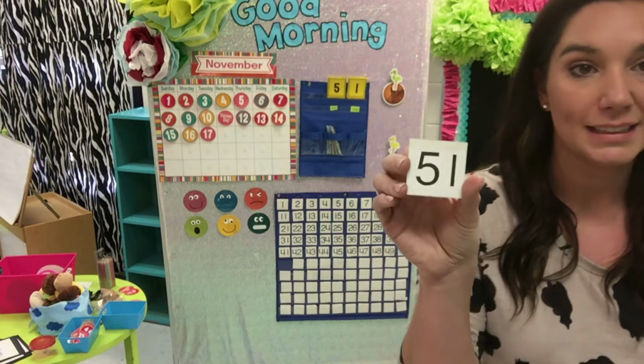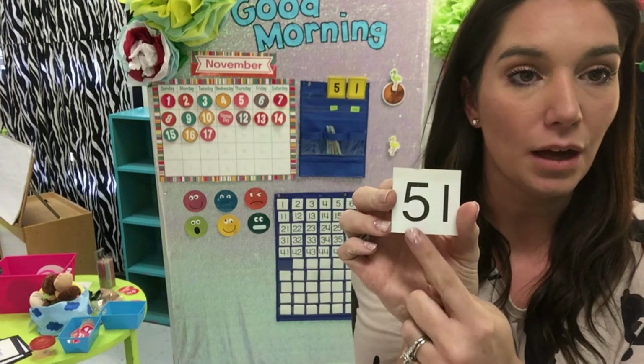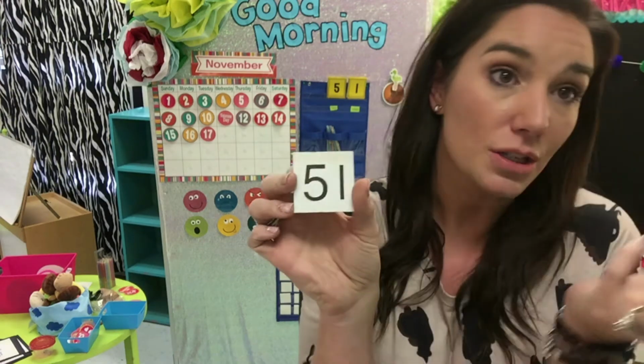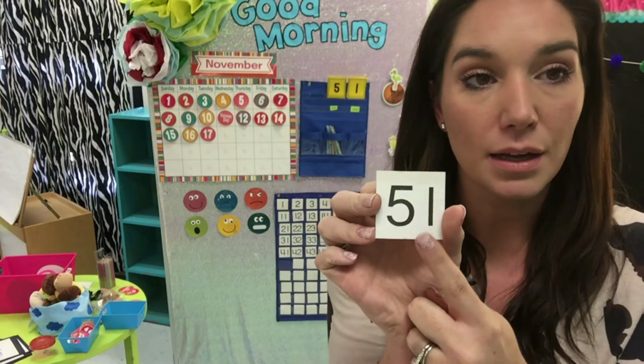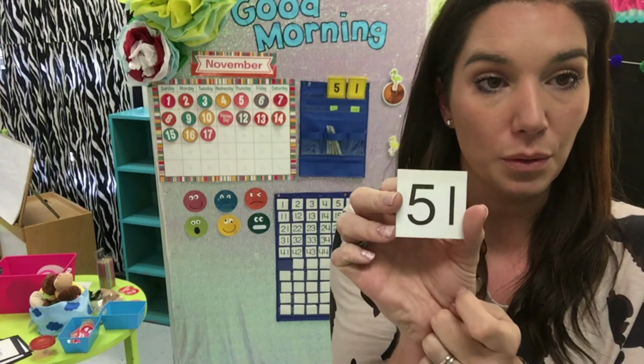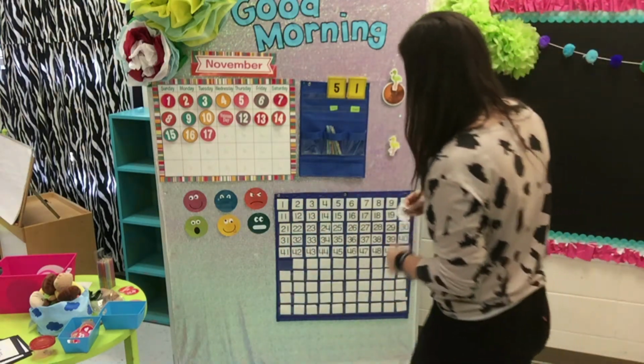Let's find out. There it is. It's black, and let's read it. 51. All 50 numbers start with a 5, and then you just read the next number. If it's a 0, it's just 50, right? Let's read it again. 51. Again. 51. One more time. 51. All right, let's stick it back in our 100 chart.